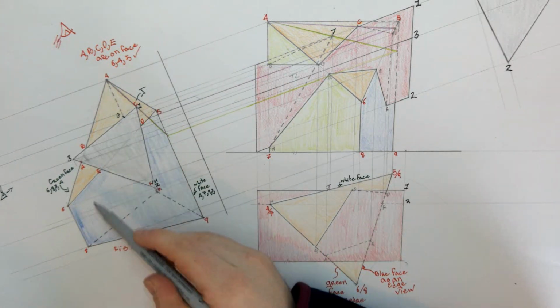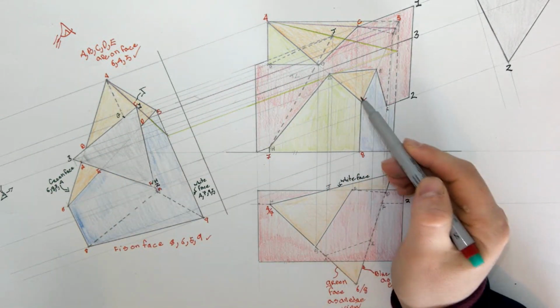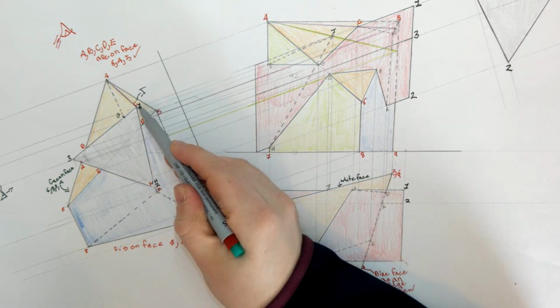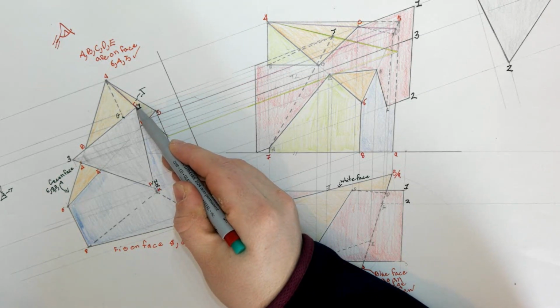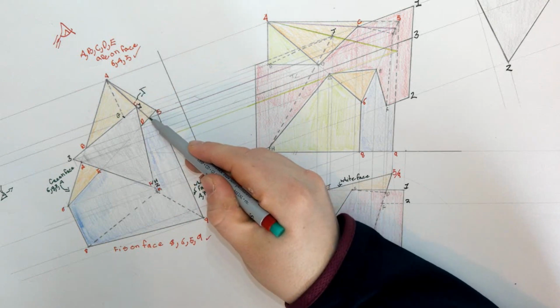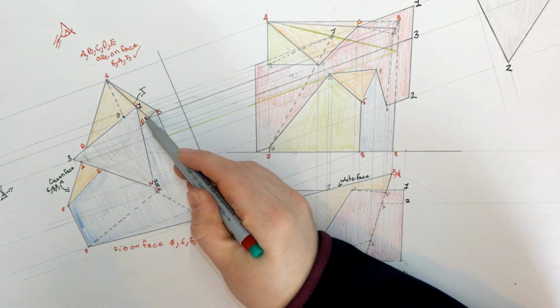Now we're going to deal with the orange face. A and B are on line 6 and 4, so I can just bring A back to line 6, 4 in elevation, mark point A in, and drop it down to plan. The same with B. Now the solid pierces the orange face here at this corner of the triangle, so I call it point C. To find C, I drew something called an element. I drew a line from 4 through C until it hit line 5 to 6. So that line, the purple line, runs along the orange face.